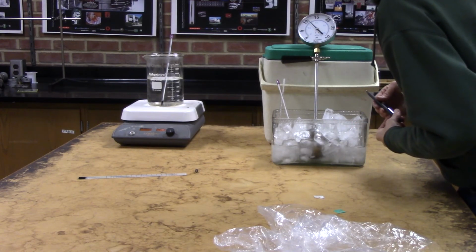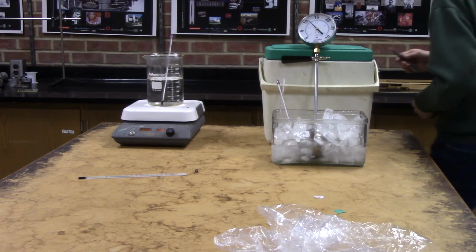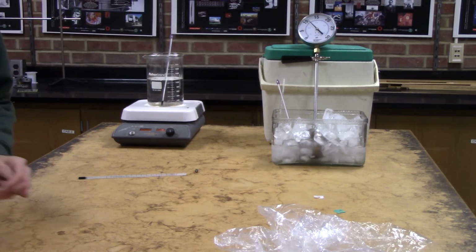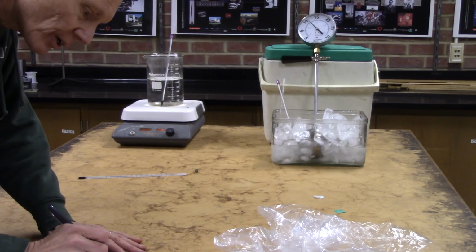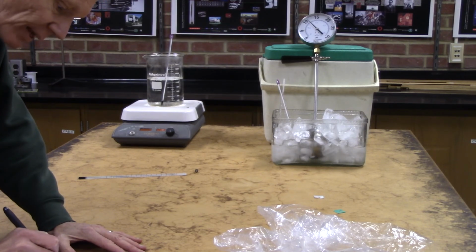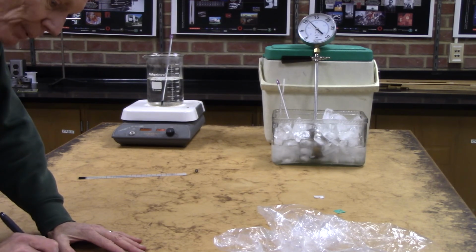I'm going to say, that's probably kind of at the limit as to what we can do. I'm going to say 76 kilopascals. So what we've got here is starting at 102 kilopascals and then dropping down to 76 kilopascals.